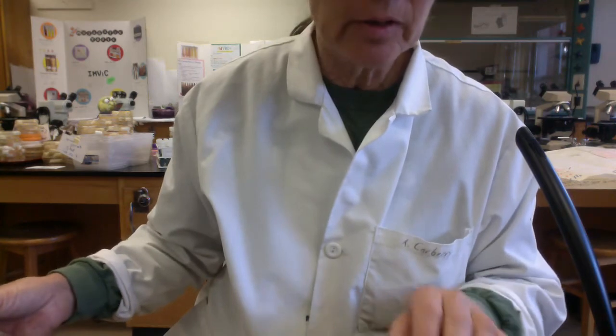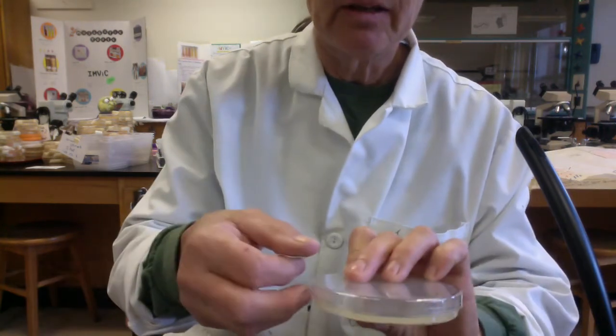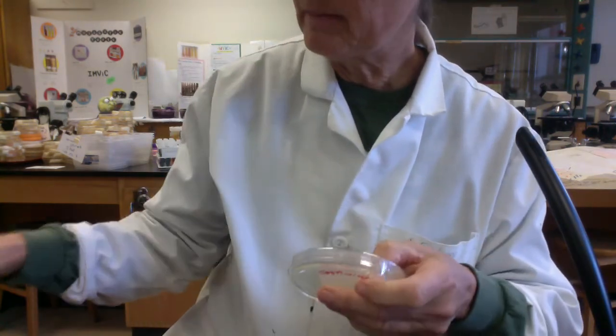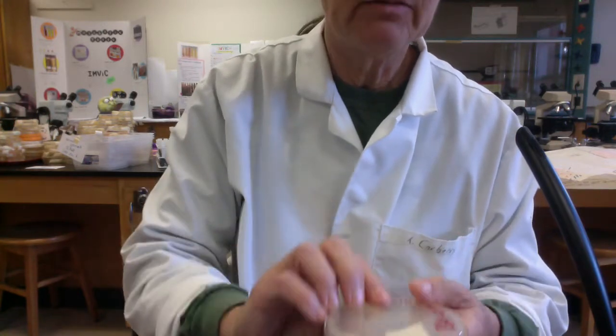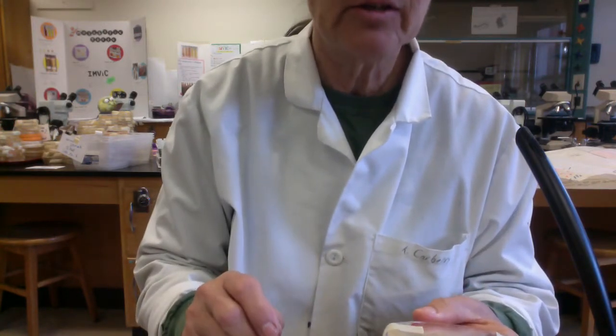And then, as we always do, folks, we're going to tape the lid to the bottom, right? And we're going to invert the plates, and we're going to incubate at 30 degrees Celsius.